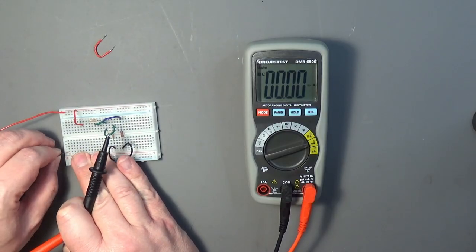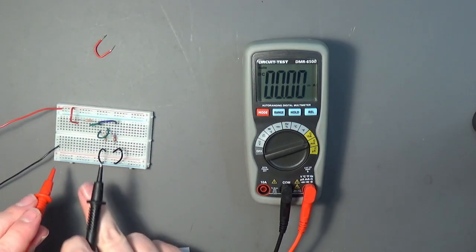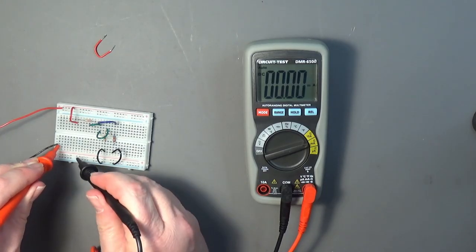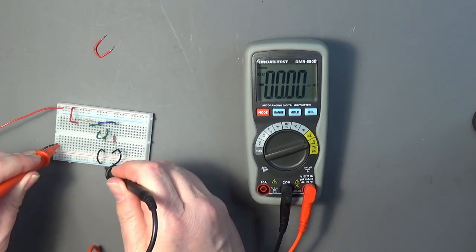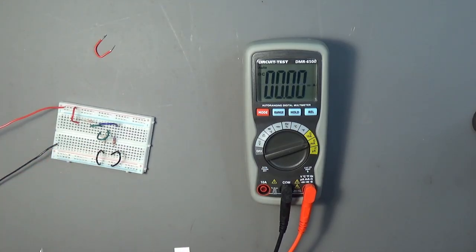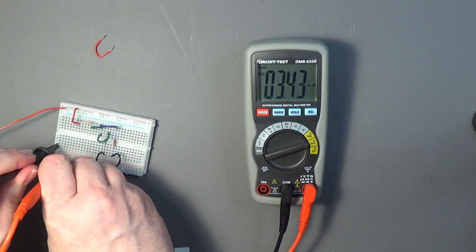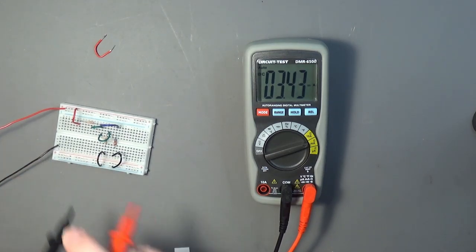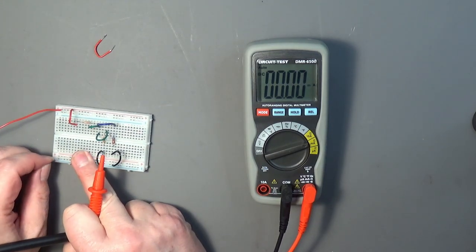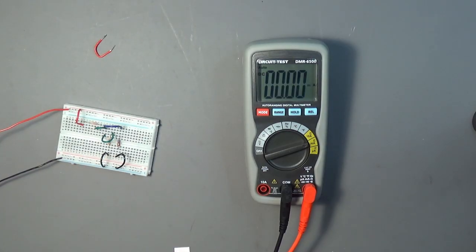Coming out of the circuit, which should be the same thing. Oops, I have that backwards. Let's do it this way then. There we go, 3.43 milliamps. So the current going in and out of the circuit is the same, which we kind of expected.